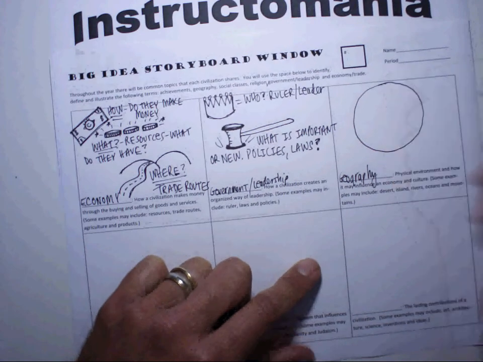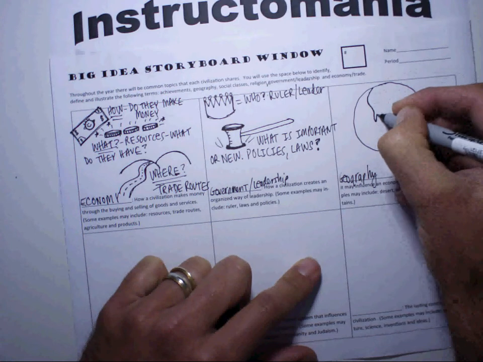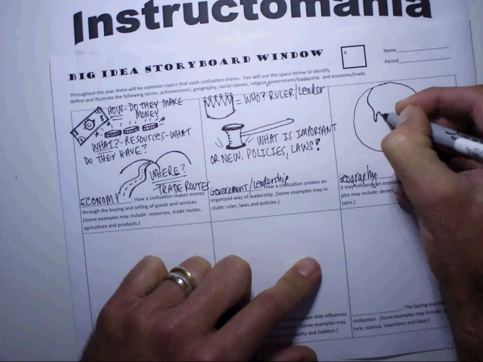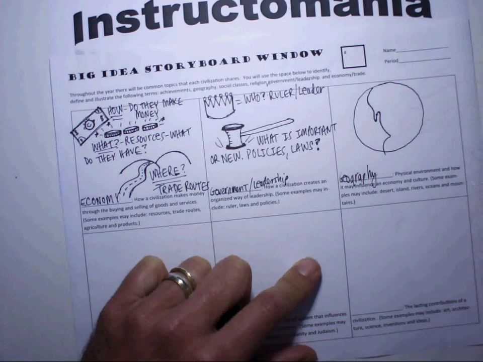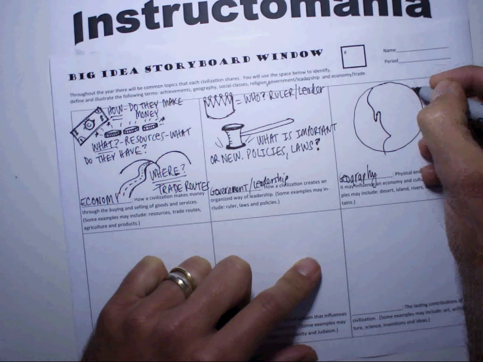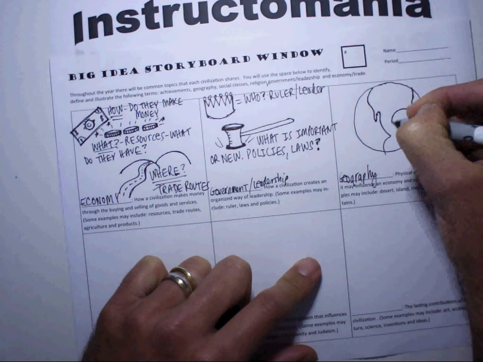All right, we're going to draw a little world here. Let's see, we're going to draw a little Baja California coming down. We're going to draw a little Mexico coming down there, going to South America. Doesn't look like it yet, but you'll see. And we'll draw a Florida.